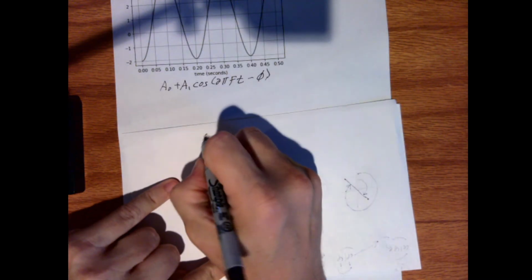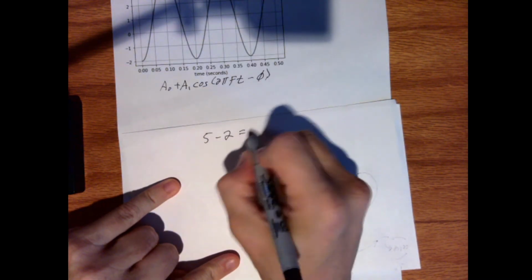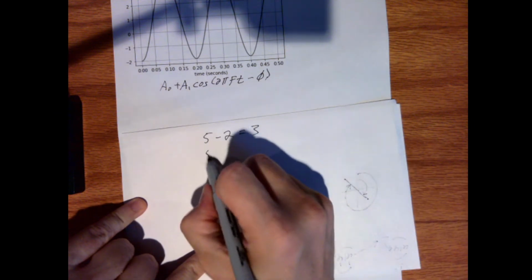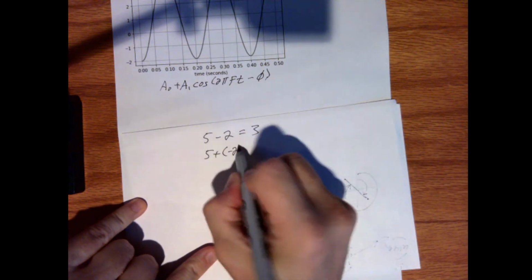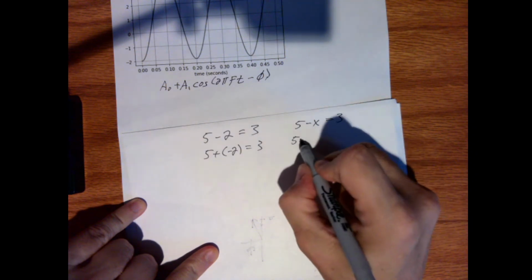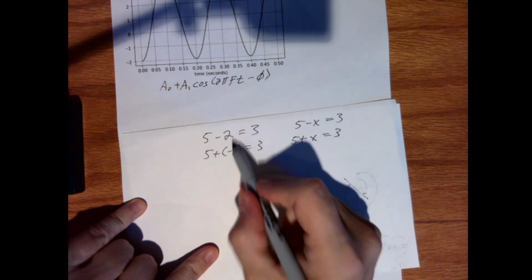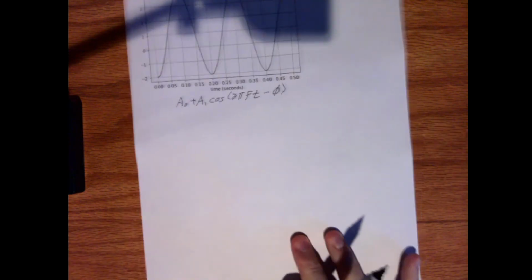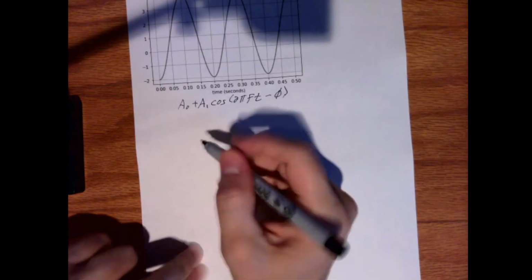So why is that the case? Well, let's say I had something like this: 5 minus 2, which is equal to 3. Well, I could also write 5 plus minus 2 equals 3, right? So if I said find the x that makes 5 minus x true, or 5 plus x true, just change the sign. That's all it's going to matter. And this will be a little bit easier in terms of what we're going to do in a moment. All right? So let's take what we already know.